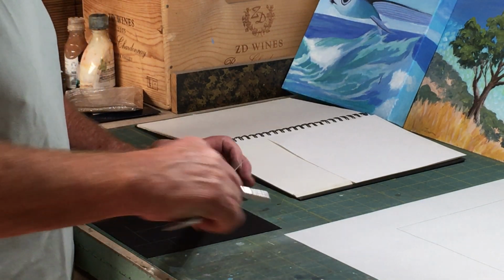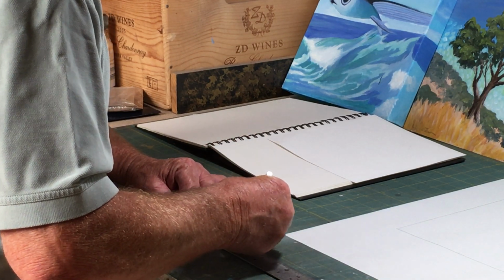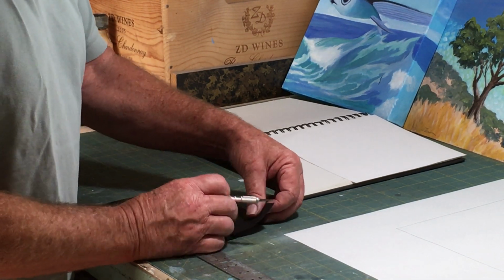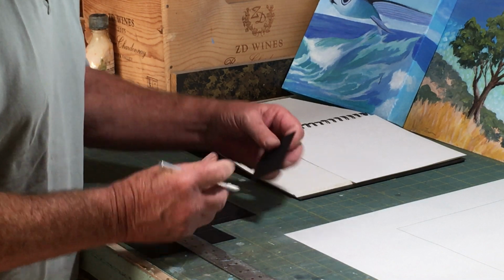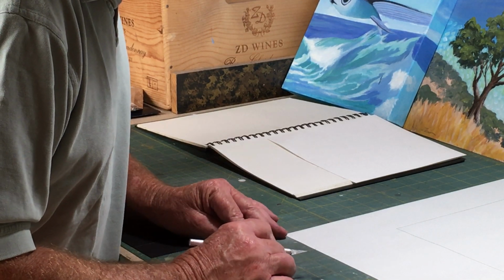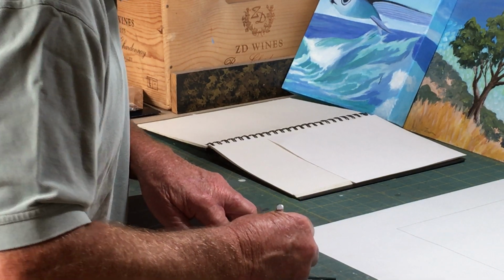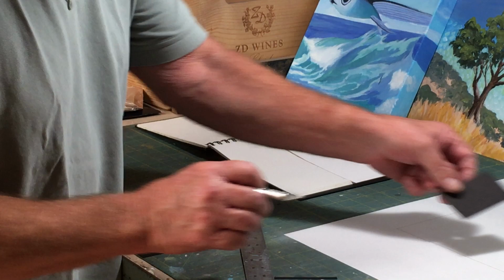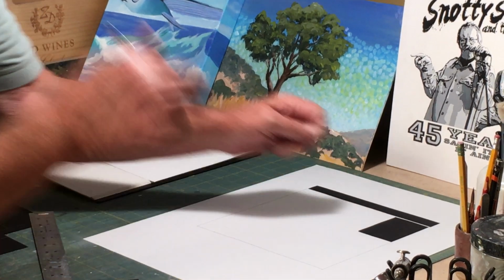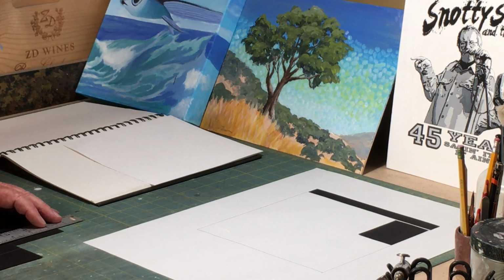Cut down to that line. Cut across. Take off a little bit. I'll make this about 1/4 of an inch thick. I'll go ahead and place that up where it goes in place. Now I'm going to go ahead and cut the next shape next to that.